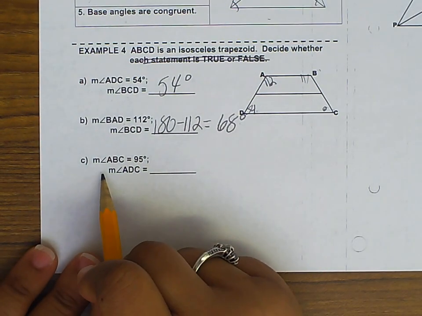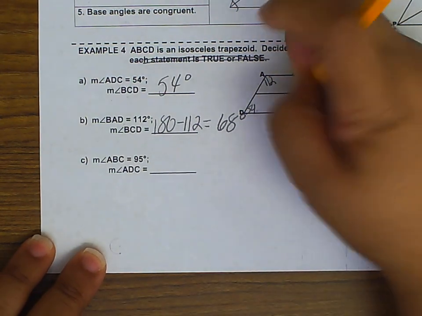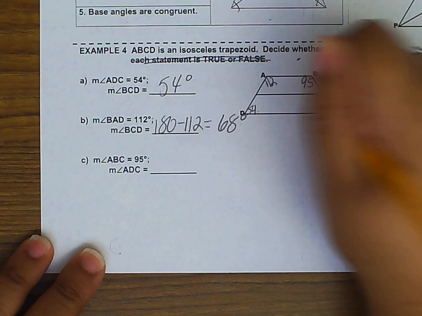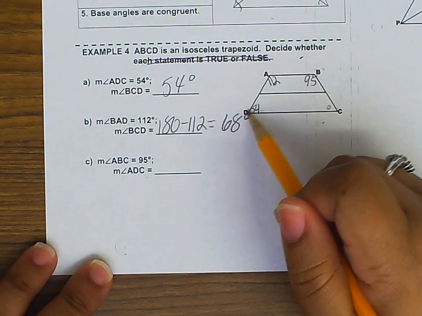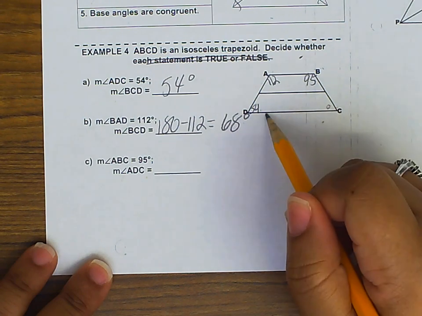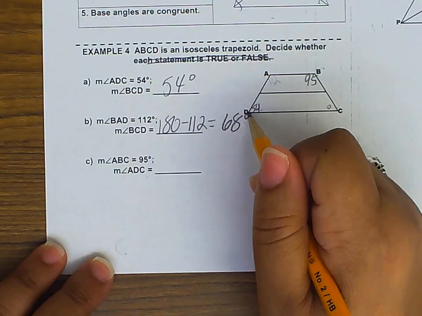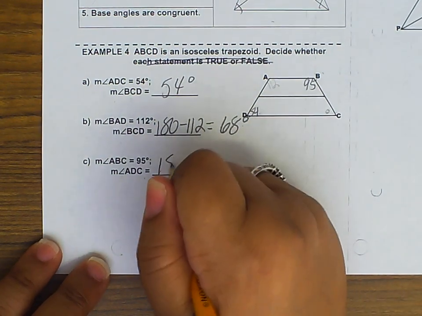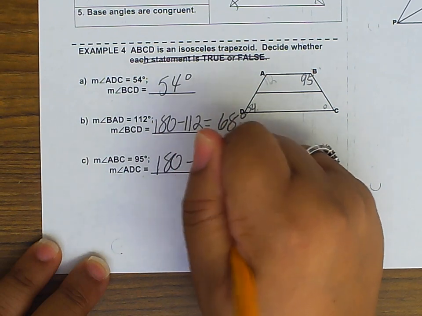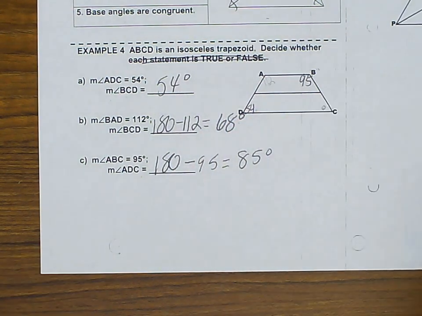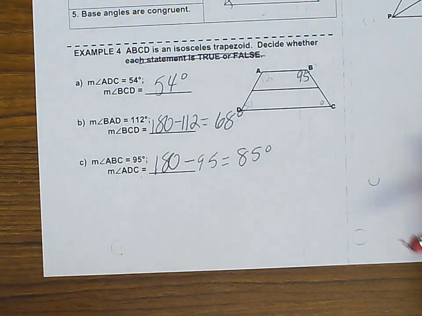All right, and then the measure of ABC, let me find ABC. ABC this time is 95, okay? And we're looking for ADC. Same thing as before, okay? Erase this 112 because that was from the other problem. To get this one, you would just do 180 minus 95, which is 85, okay? Erase that because that was from the previous problem. And that's all you do.